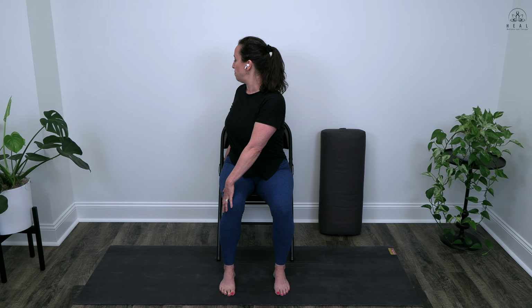Now, this is the important part. Take a deep inhale into your belly. And exhaling out. Slow, deep inhale into the belly. And exhaling out. Unrotate your head and then unrotate your rib cage.